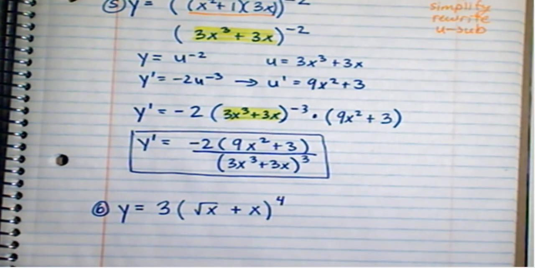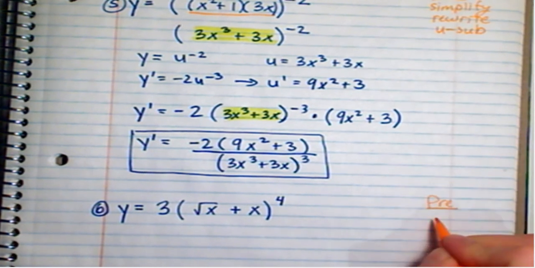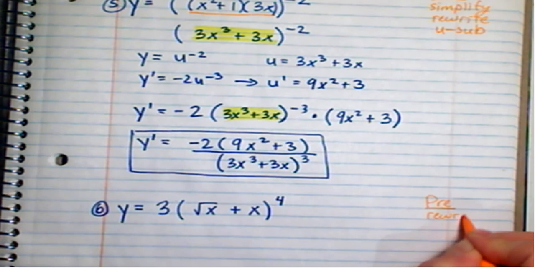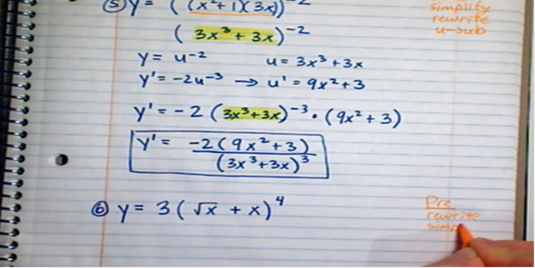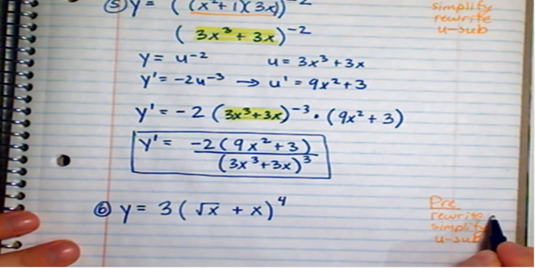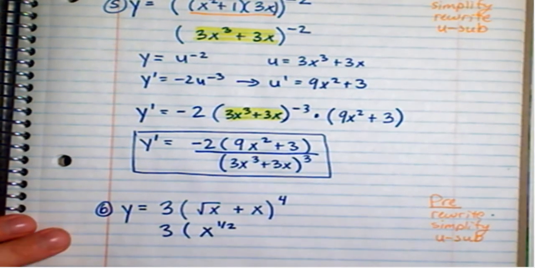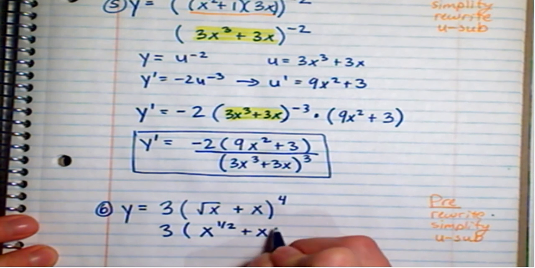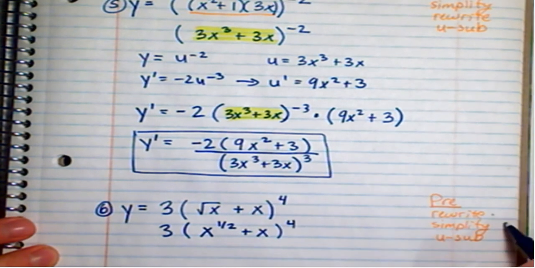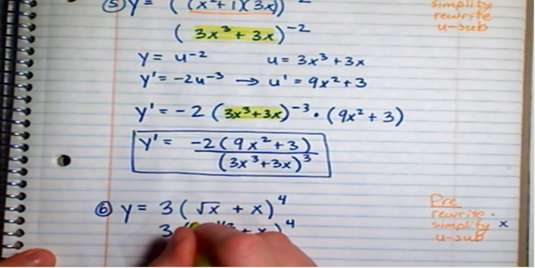Okay, so is this right? What am I going to do here? So let's think about our pre's. Can you rewrite, simplify, or use u sub? I'm pretty sure I can rewrite this because I don't see power format. So I'm going to rewrite this. Okay. I can't simplify it. And I do think that I have a u sub.